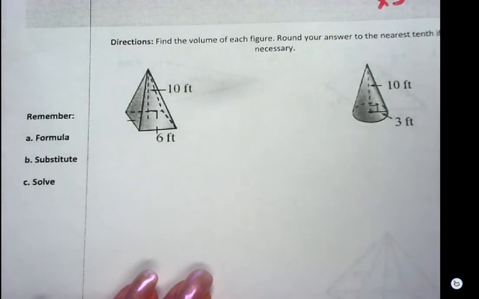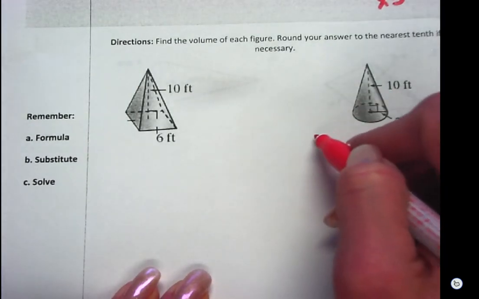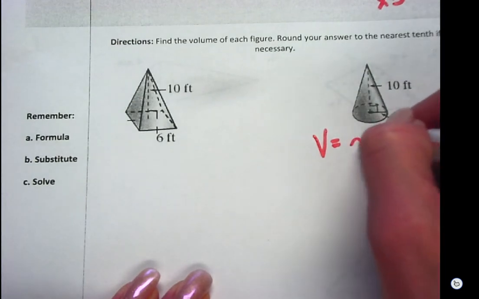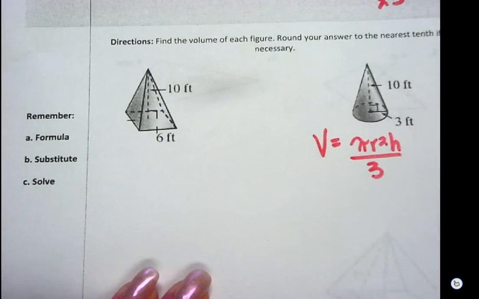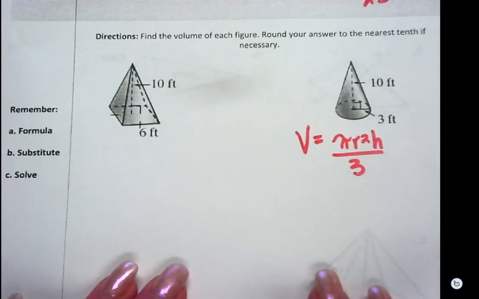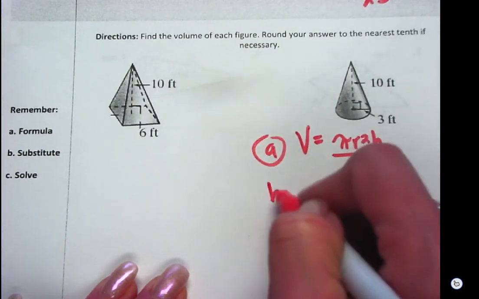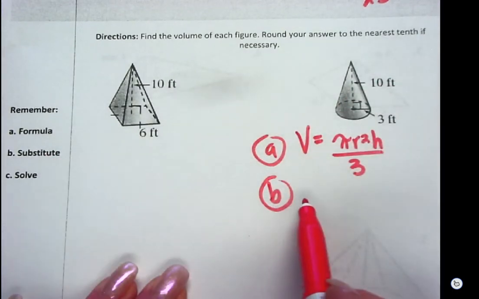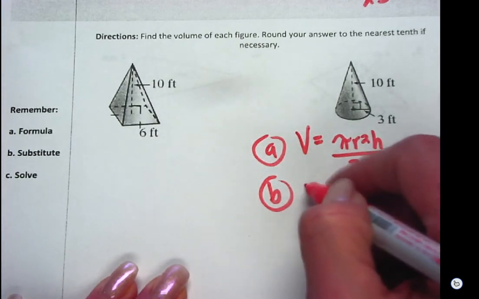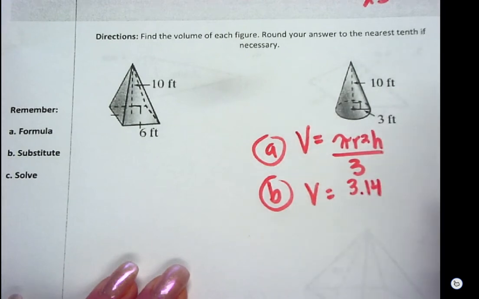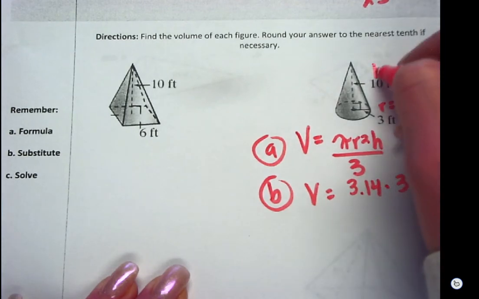So right below this cone, we're going to write V for volume. And then we're going to rewrite the formula, pi r squared times height divided by 3. So that's A. B is we're going to actually substitute the numbers in. I don't know the volume. That's what I'm trying to figure out. Pi, I'm going to use 3.14. Radius is 3. That's my radius. My height is 10.